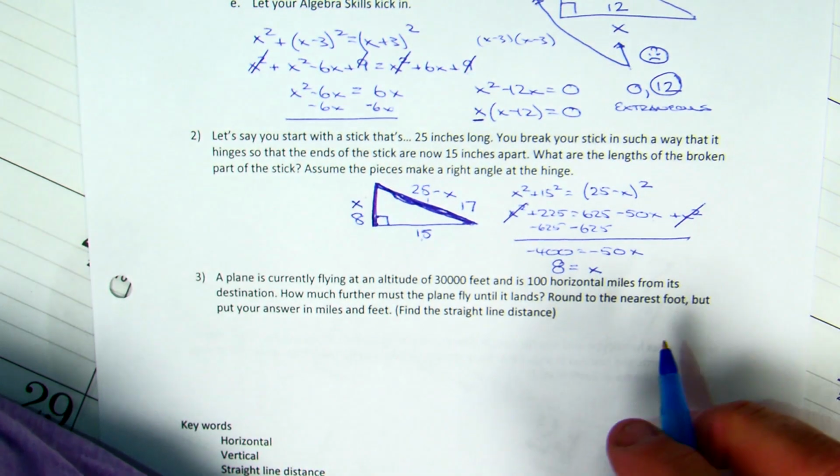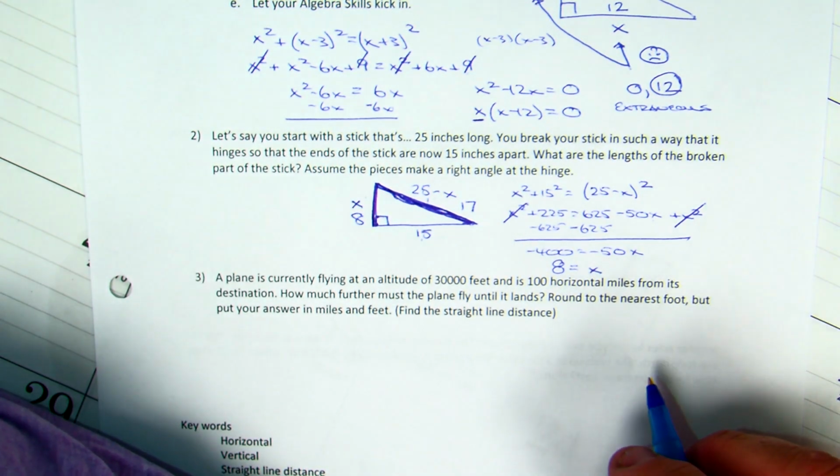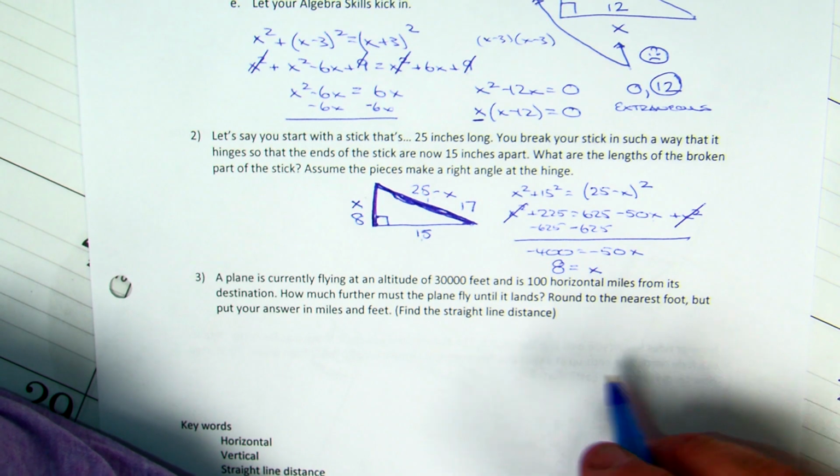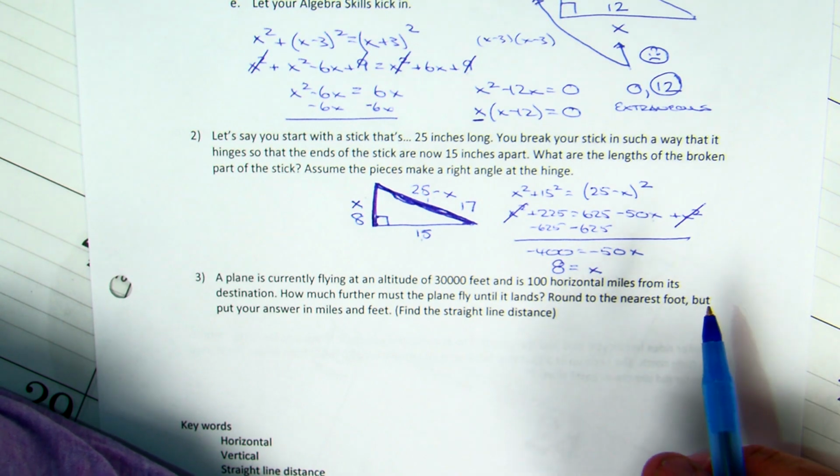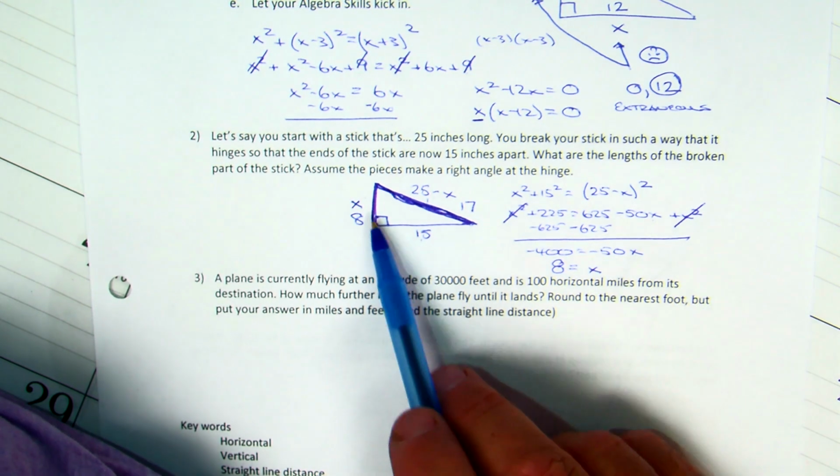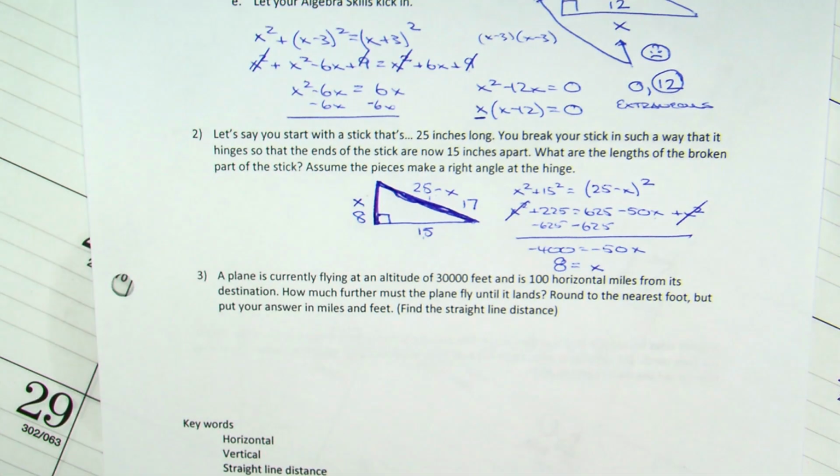The darkened in part, so that totaled up to the 25. Those two sides. You know what I'm saying? Yeah. So it's as if the stick was here, then it went like that. So these two parts are now the 25. So we're going to assign either one of these a value, and then the other one is just whatever that variable is from the original length.